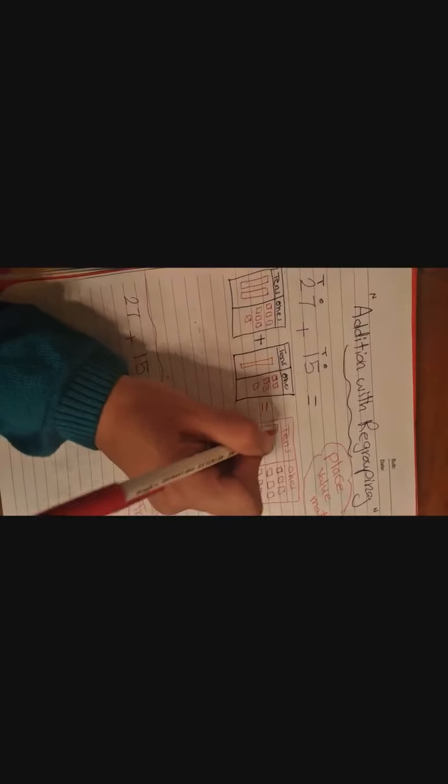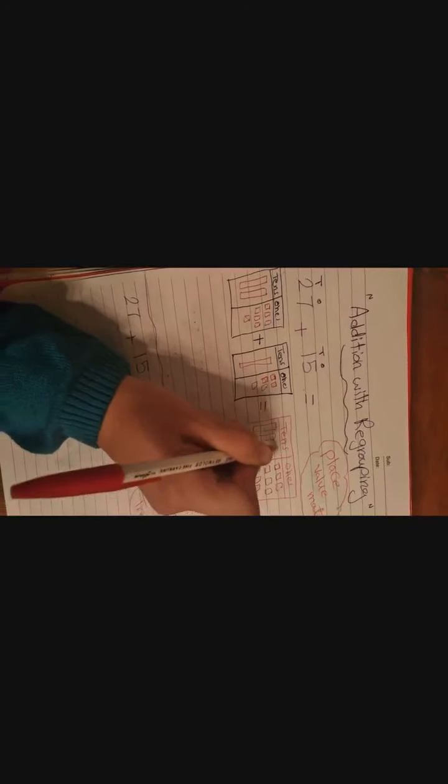And I have to add bars together to get the sum of tens. 1, 2, 3. So they are 3. 3 bars. And now it's time to compose the number to get the answer. To write how many ones I have here, I have to count how many ones there are: 1, 2, 3, 4, 5, 6, 7, 8, 9, 10, 11, 12.